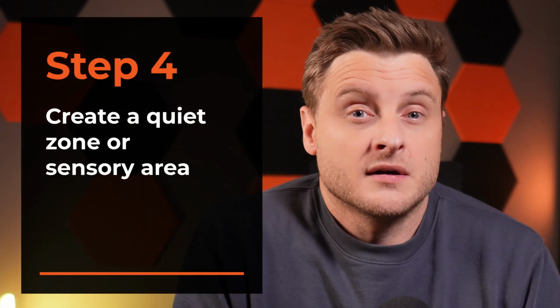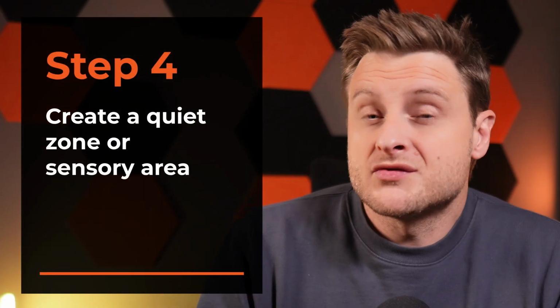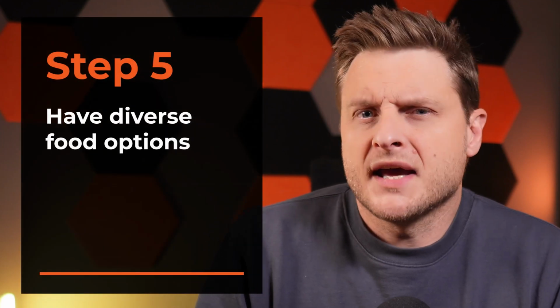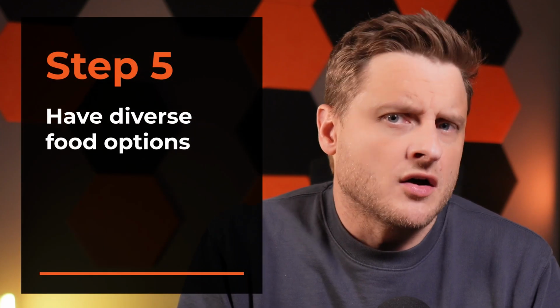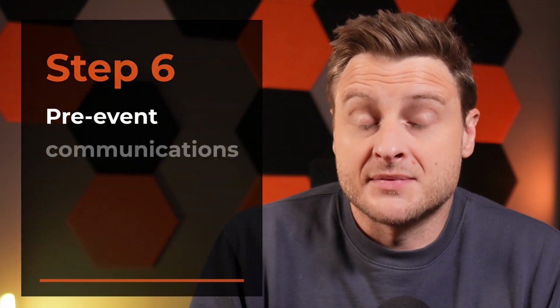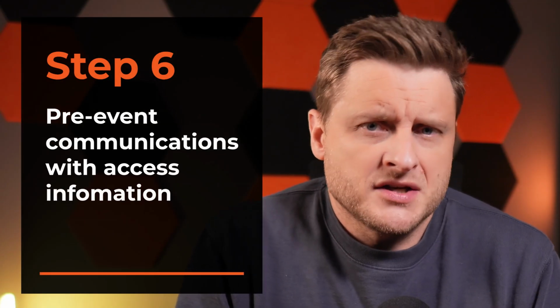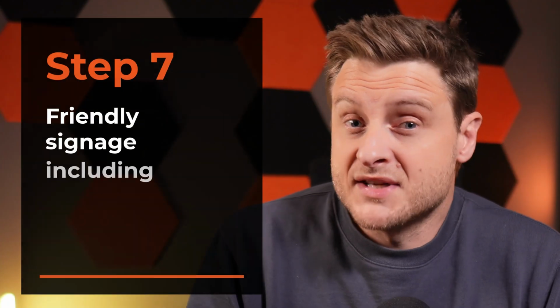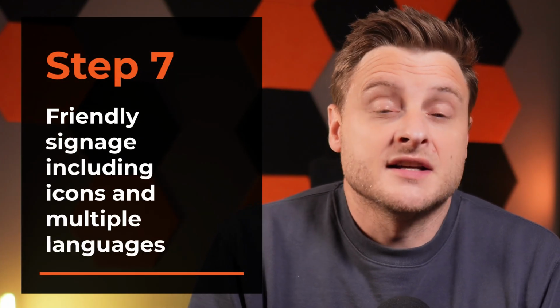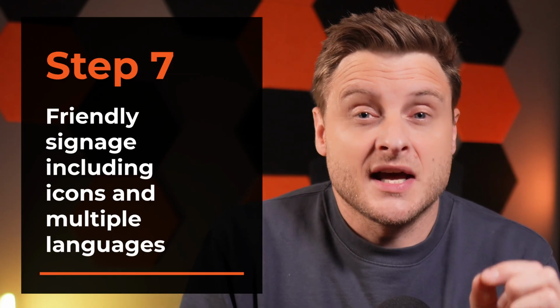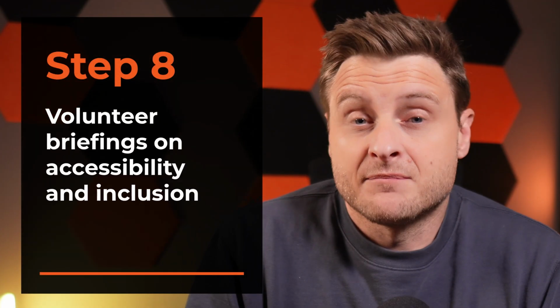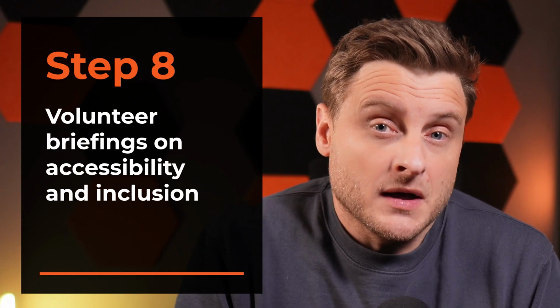Step 4. Create a quiet zone or sensory tent. Step 5. Have diverse food options that cater for a wide range of dietary and cultural requirements. Step 6. Pre-event communications with access information, including pictures. Step 7. Have friendly signage that includes icons and in multiple languages. Step 8. Make sure your volunteers have briefings on accessibility and inclusion.